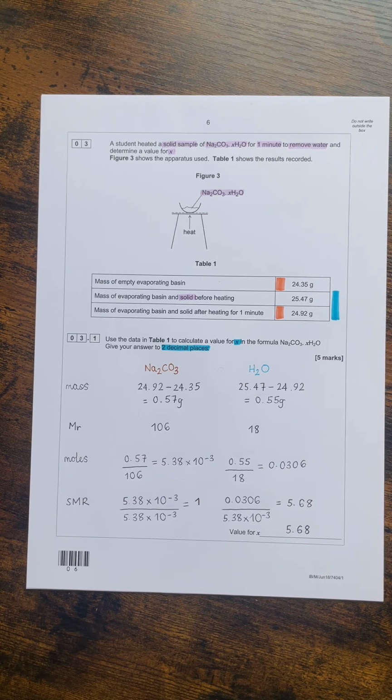And for any question like this, where you're working out a value of X for the waters of crystallization in a hydrated compound, you would do the same thing. I think it's more difficult when you get presented with practical data like this than if you were just told this was the mass of the initial solid, this was the mass of the solid that was left over, and so on and so forth.